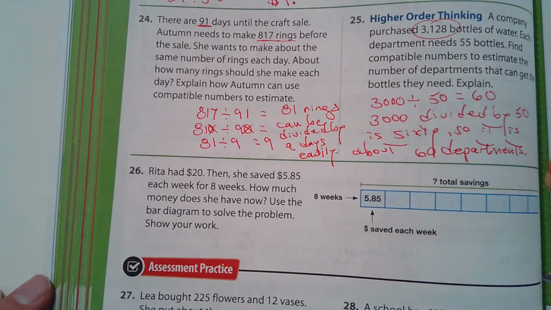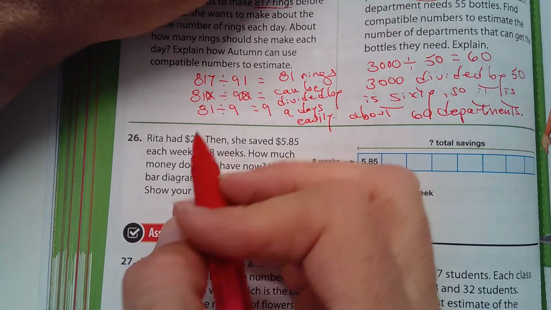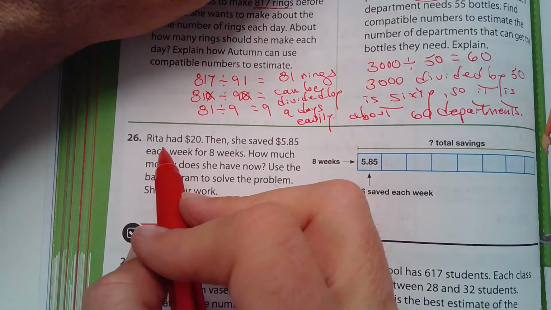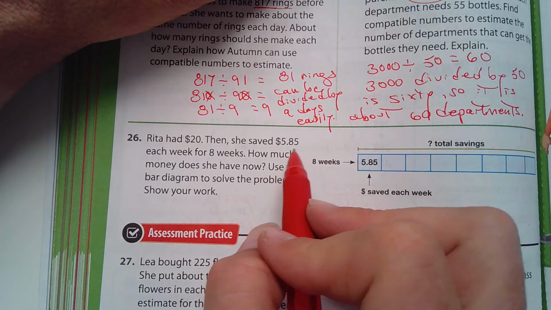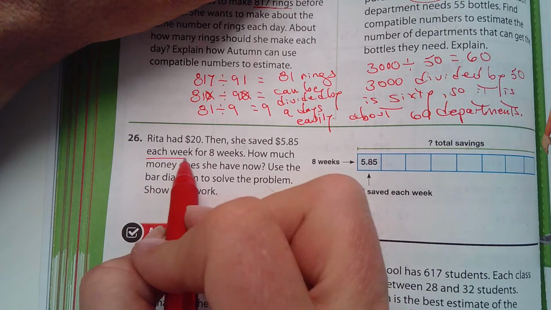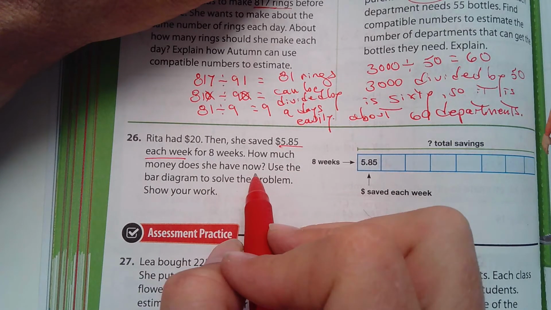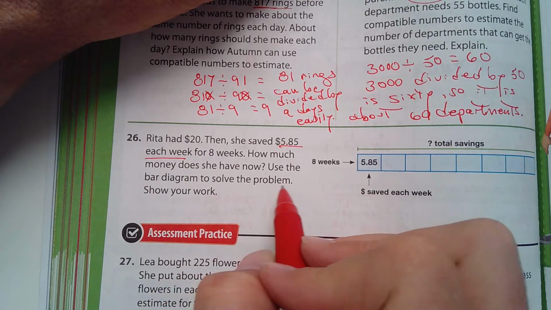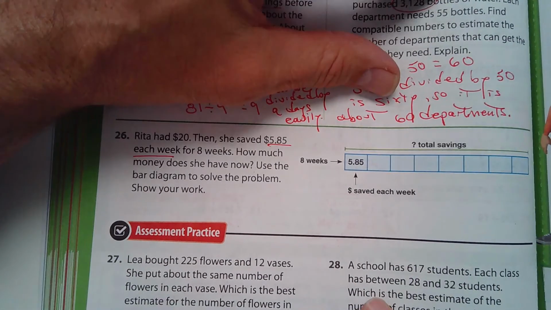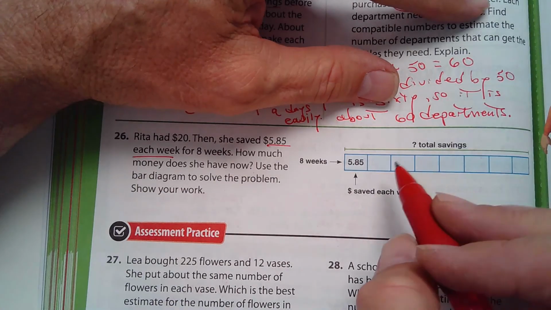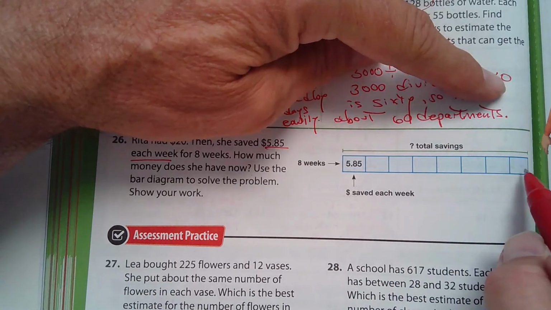Rita. Early on in my teaching years, I had a student named Rita. She had $20. Then she saved $5.85 each week. So she saved that much each week for 8 weeks. How much money does she have now? Use the bar diagram to solve the problem. Show your work. Well, so it's going to be 585. I mean, you don't need to write 585 in each one.